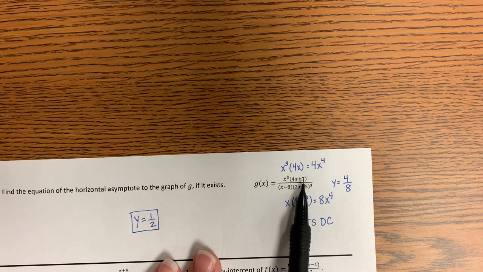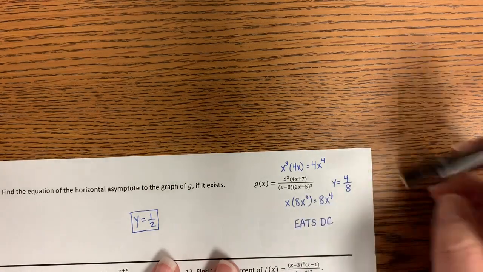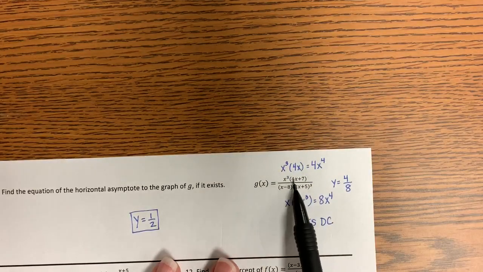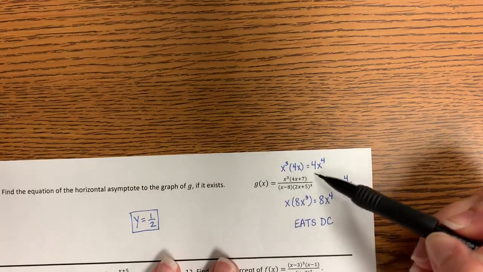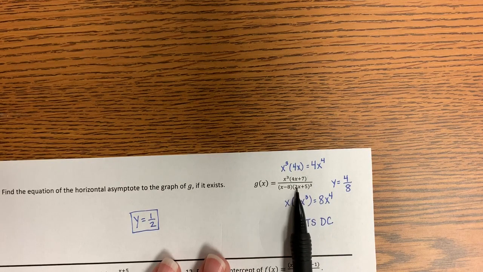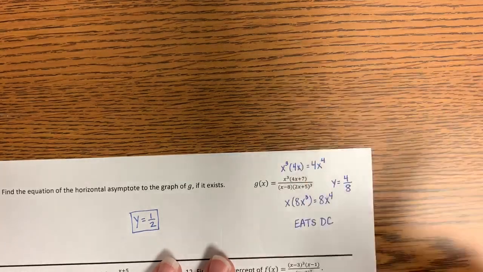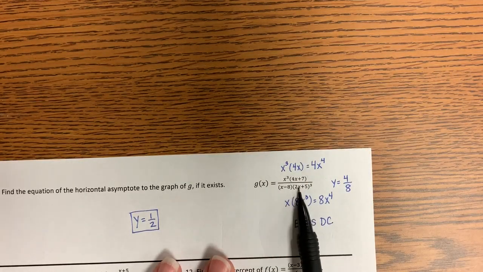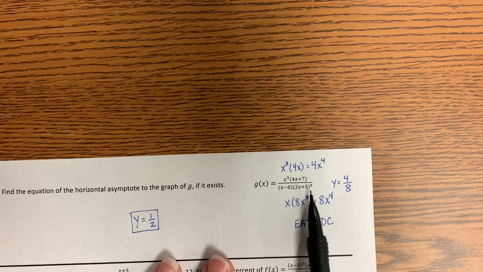So if we distributed this in here, we would have 4x to the 4th power plus 7x cubed. But I don't really care about the 7x cubed. I only care about the 4x to the 4th power. So I'm going to keep that in mind. On the bottom, you would have to cube this out. So you're talking 2x plus 5 times 2x plus 5 times 2x plus 5. I don't have to do all that. I just have to know that 2x times 2x times 2x is going to give me 8x cubed, because you're going to be multiplying that 2x times itself the 3 times. So that's 8x cubed, and then you still have the x here that you're going to have to multiply in.